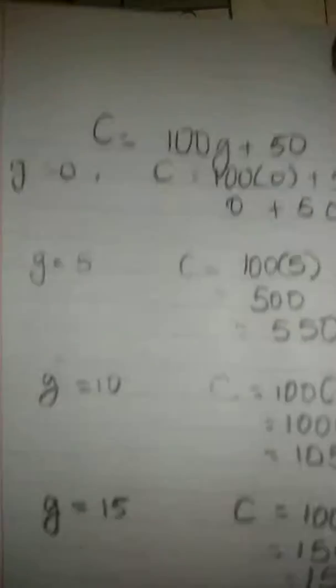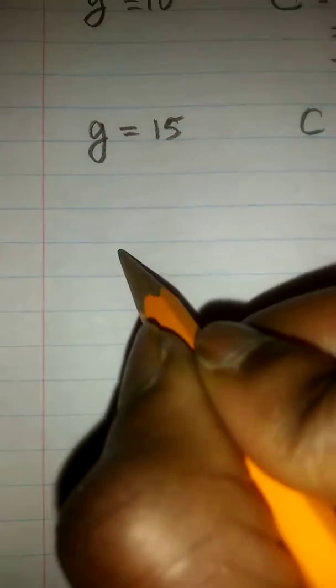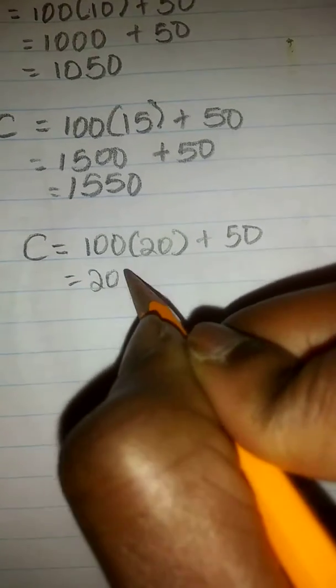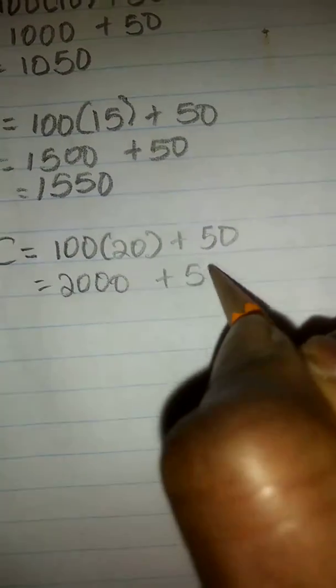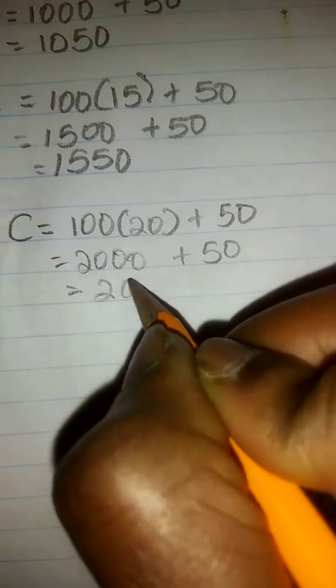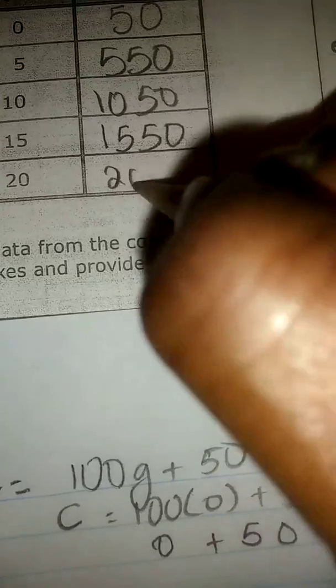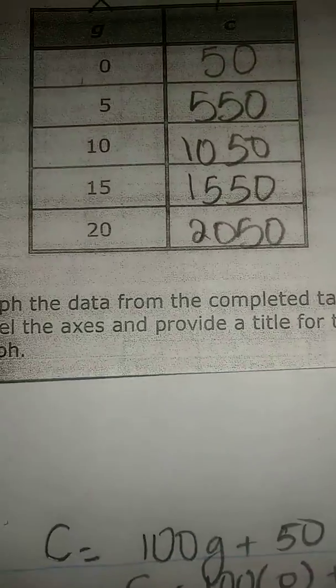Okay, so the last one is when g is 20. c is 100 times 20 plus 50, and it becomes 2,000 plus 50, and we get 2,050. And we substitute that value into the section of the table.